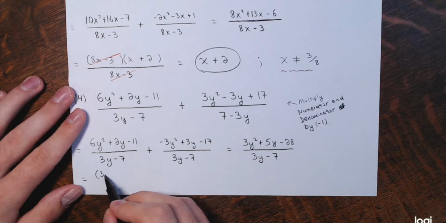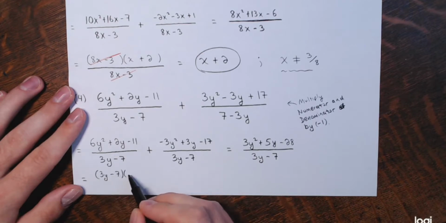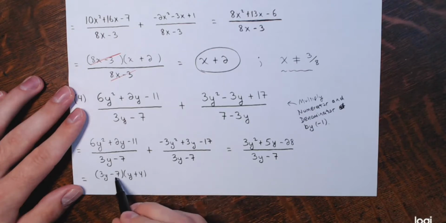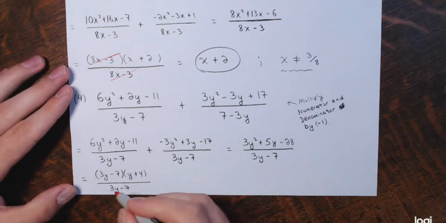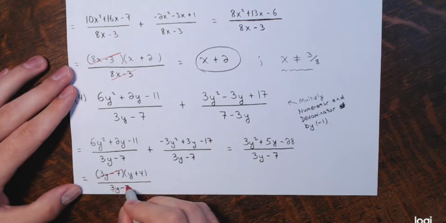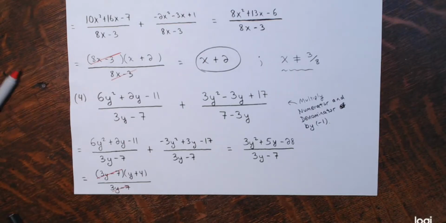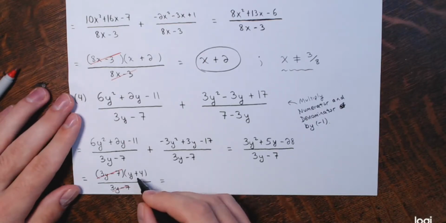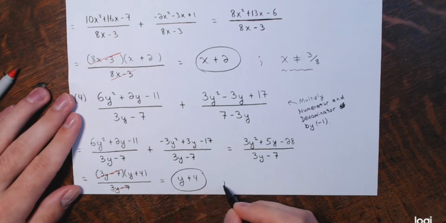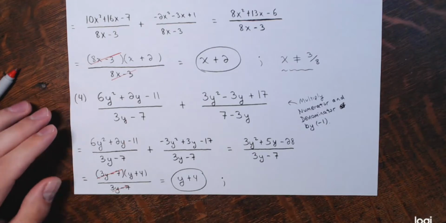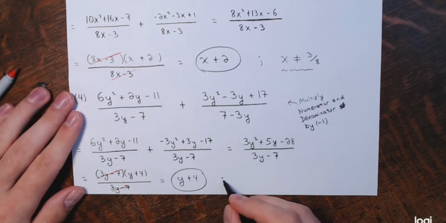The numerator will factor to 3y minus 7 times y plus 4, right? Because that'll give me 12y minus 7y for the positive 5y. Divided by, and then 3y minus 7 is the only factor of the denominator. And I'm seeing the common factor of 3y minus 7, in the numerator and the denominator, leaving me with y plus 4 left over. And once again, at the end, I'll state any values that y cannot be replaced with.